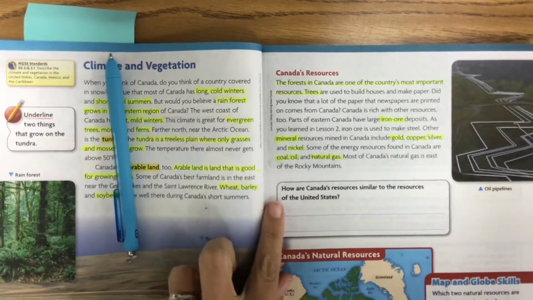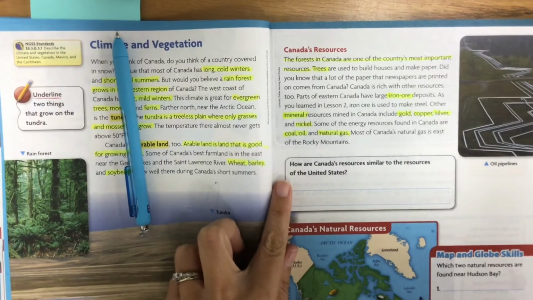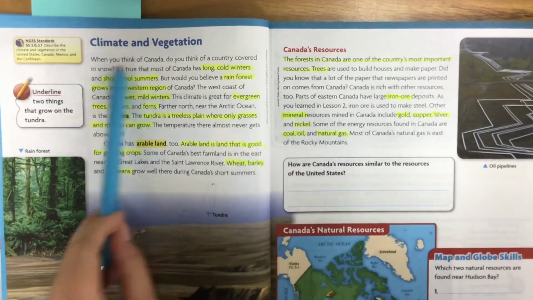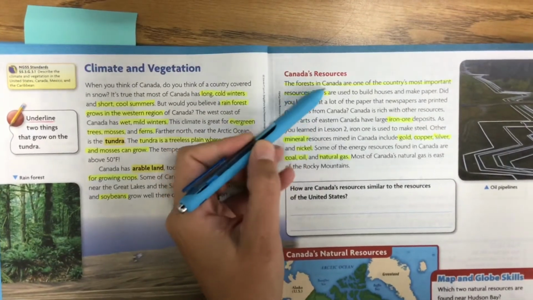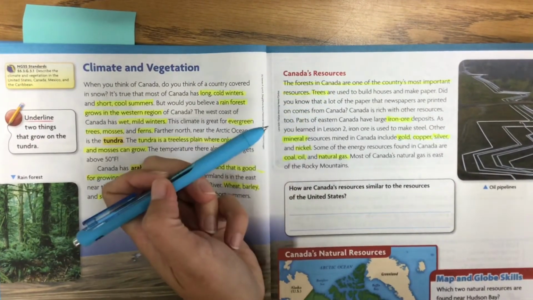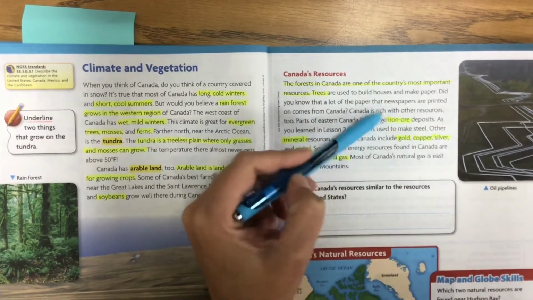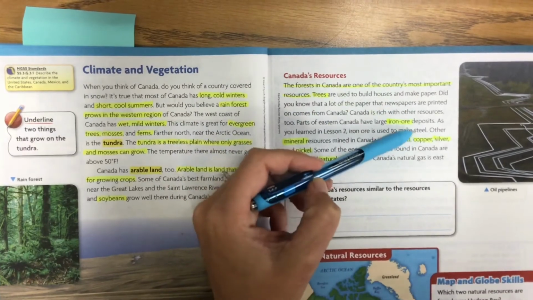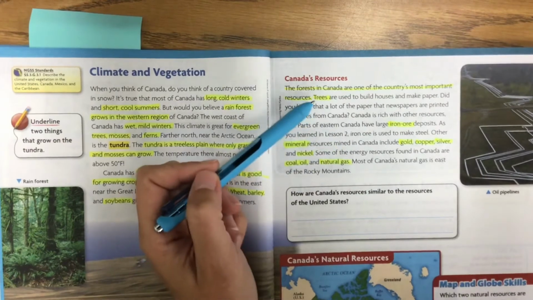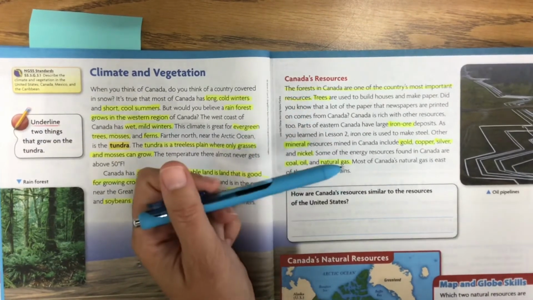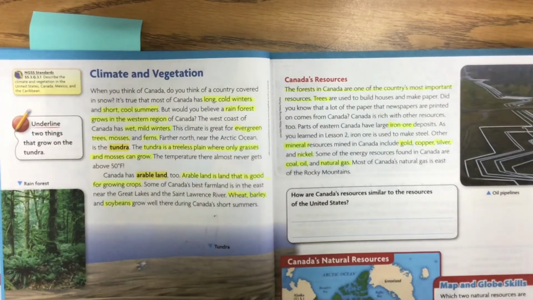Okay, so our question is, how are Canada's resources similar to the resources of the United States? Well, I remember in lesson 2 reading a lot about regions that have trees as a natural resource. And I also remember reading about iron ore that's used to make steel. Remember, it was used to make the St. Louis Arch. And so I think that both the United States and Canada have trees and iron ore for resources.